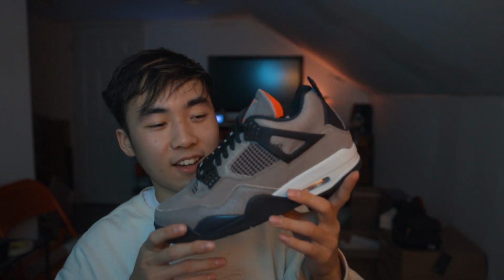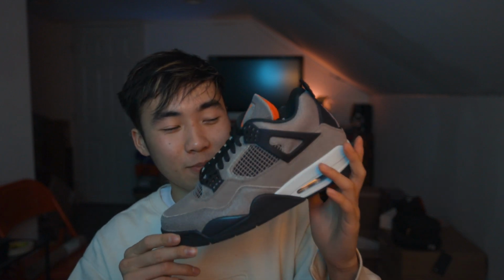These were a pretty hard sneaker to get. There was more stock on Nike than foot sites. That's why I've been emphasizing Nike sneaker botting 2021. It's going to be the next big thing.